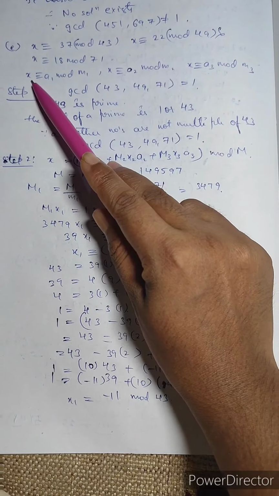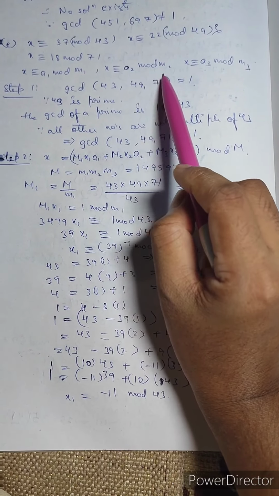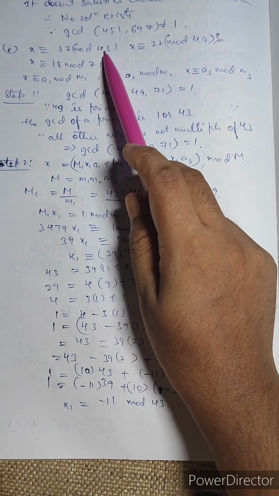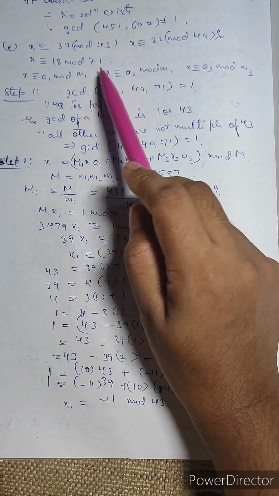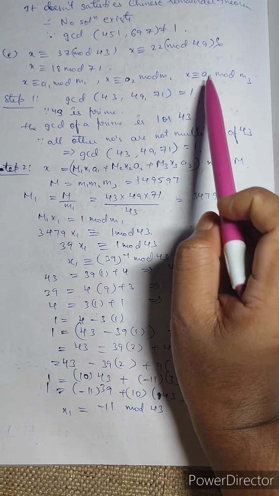So in our step 1, x is congruent to a1 modulo m1, x is congruent to a2 modulo m2, x is congruent to a3 modulo m3. So we have to check first GCD of 43, 49 and 71, is it 1 or not? If it is not 1, we cannot apply Chinese remainder theorem.